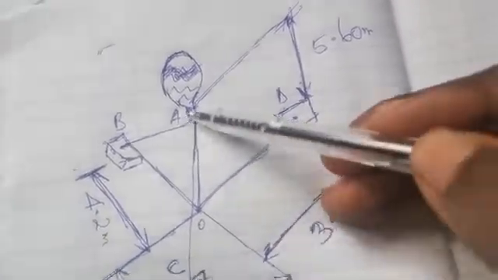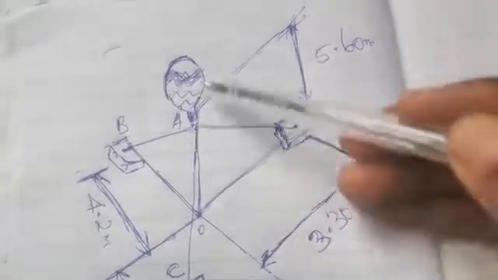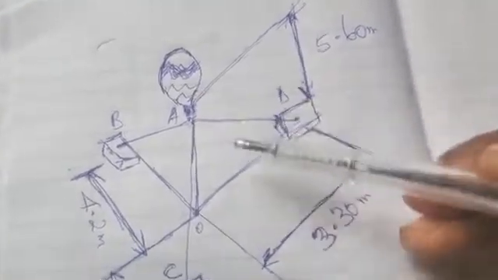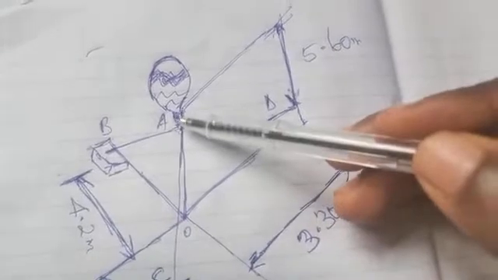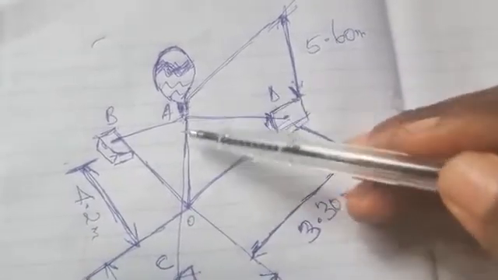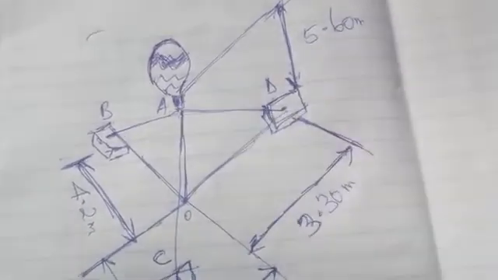Alright, so we have a balloon, and we have three cables from B to A, from A to D, from A to C. These cables are used to tether this balloon at point A. Now the question is saying that there is a vertical force at P, and the question is asking us to determine that vertical force at point P.